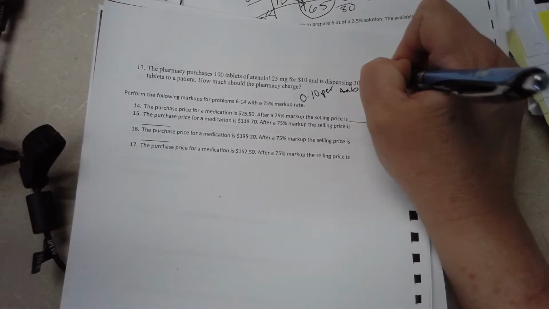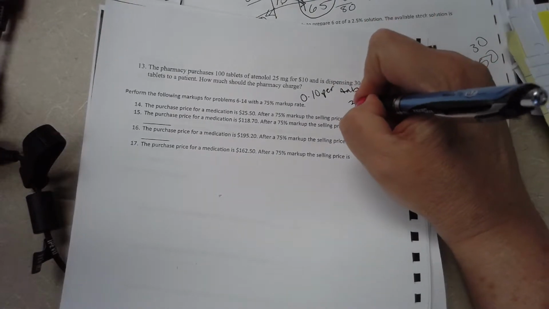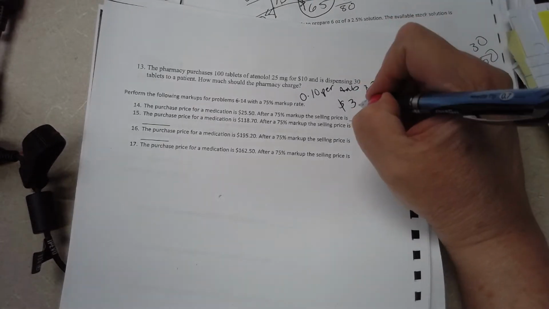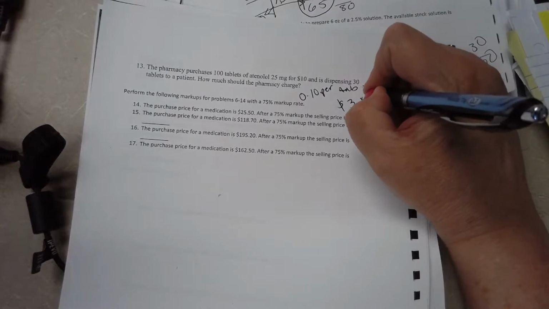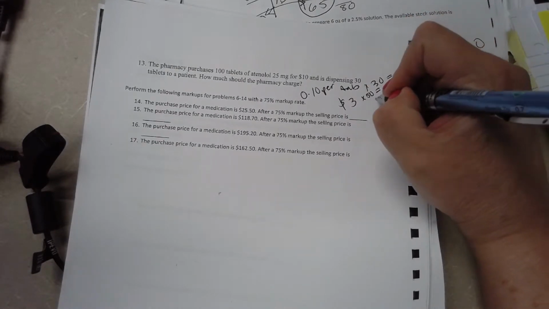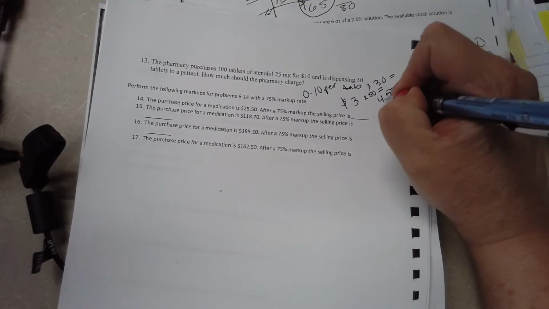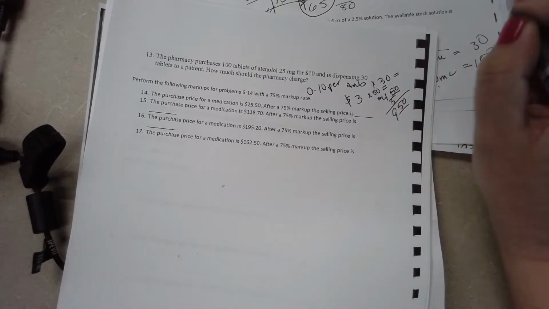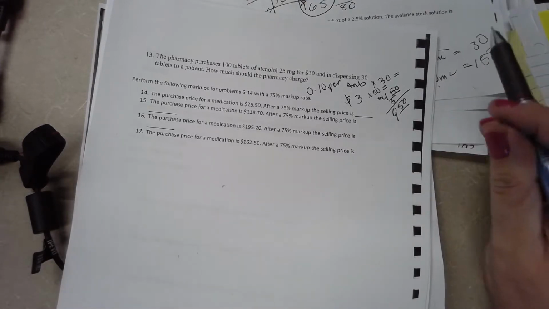Times 30 equals $3. Times the 50% is going to be $4.50 plus the $5 fee, $9.50. Sorry, that ran over that way.